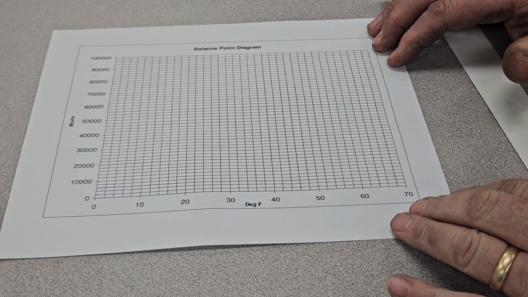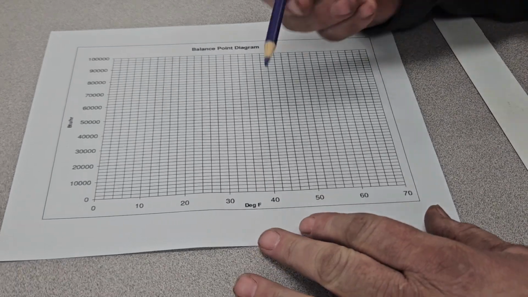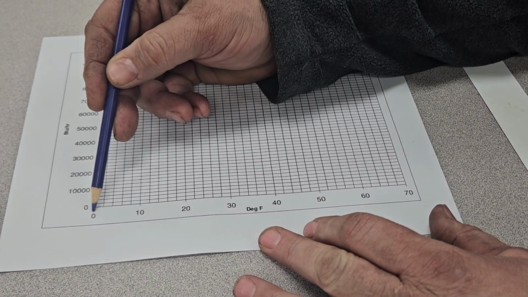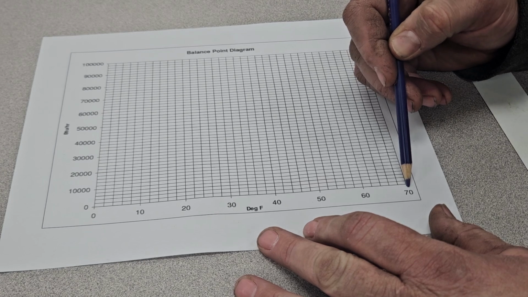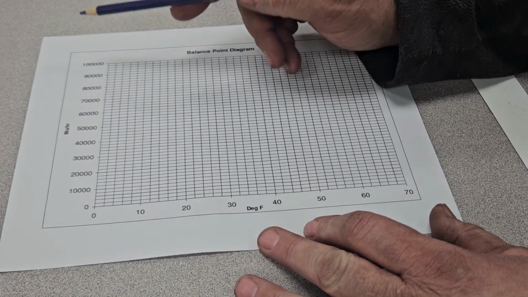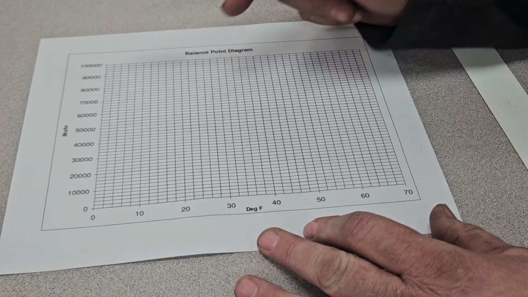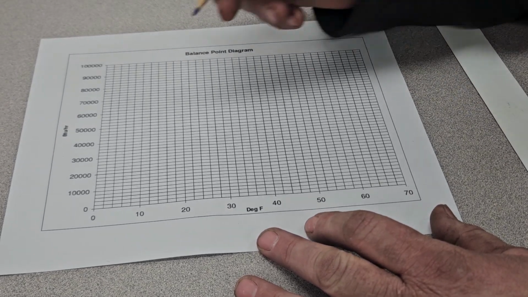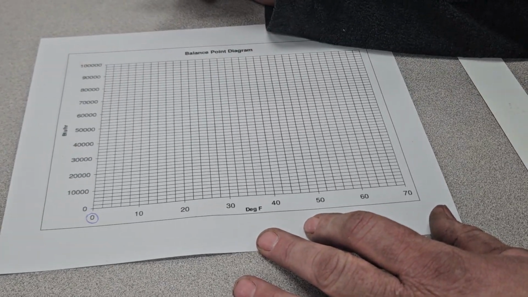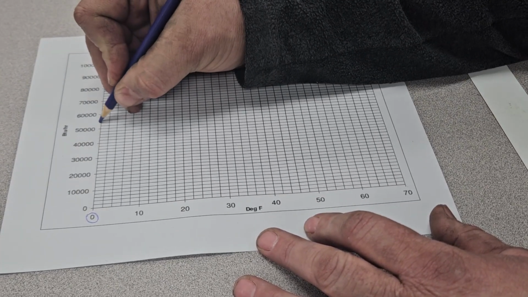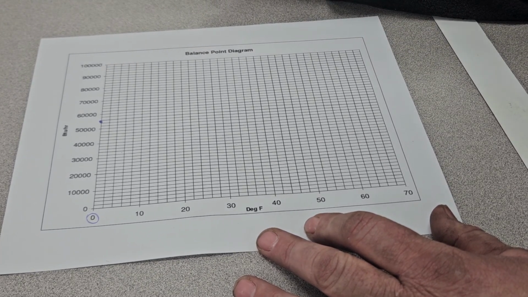So I wanted to go through and actually talk about the balance point diagram that we're going to be looking at. Notice that the numbers that go between 0 and 70, that actually is the temperature outside. And then you have 0 to 100,000 BTUs up there. Now, when we talk about our houses, what we'll usually do is say at an outdoor temperature of 0 degrees, that it will require 55,000 BTUs of heat to heat that particular house that we're in.